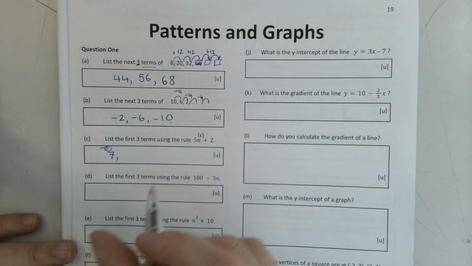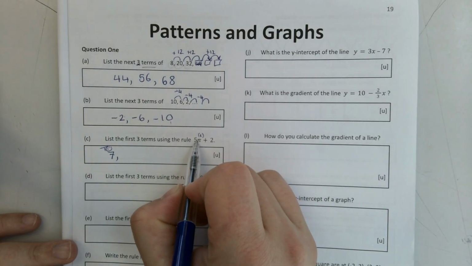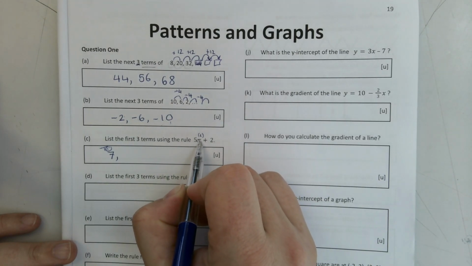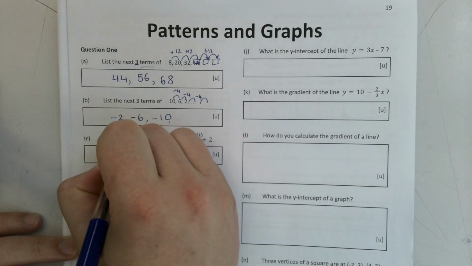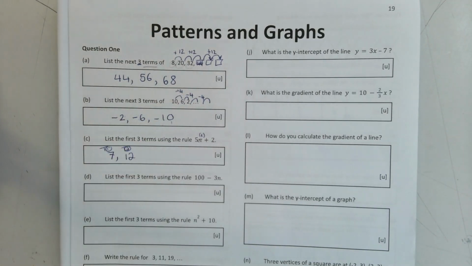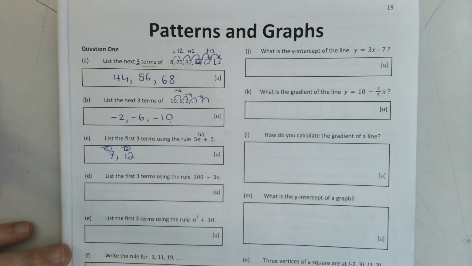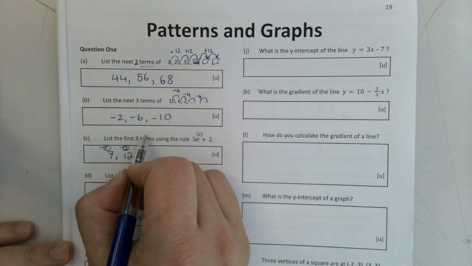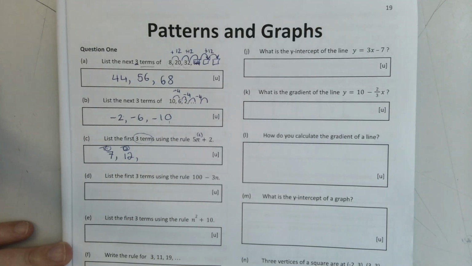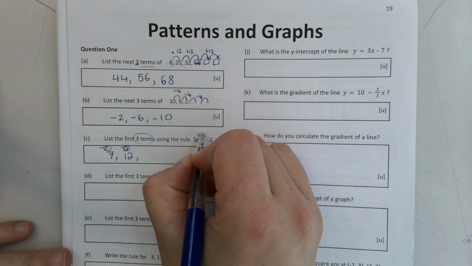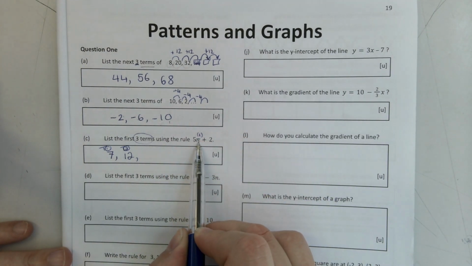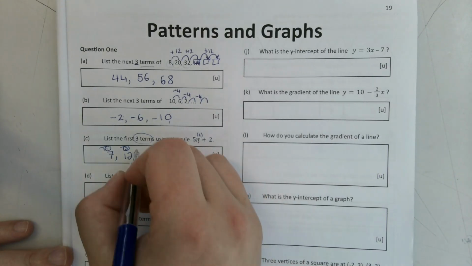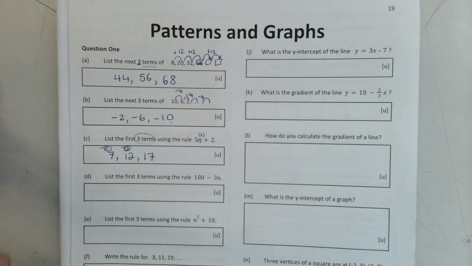Term number 2, I just plug in a 2. So 5 times 2 is 10, and 10 plus 2 is 12. That is term number 2. Next one, because I need the first 3 terms. What are the first 3 numbers? So then I put in a 3. 5 times 3 is 15, and 15 plus 2 is 17. And that is my first 3 terms.